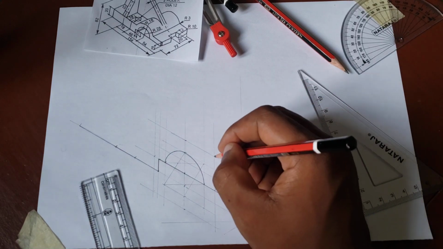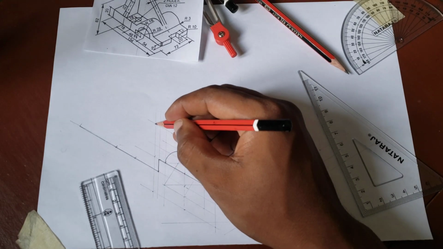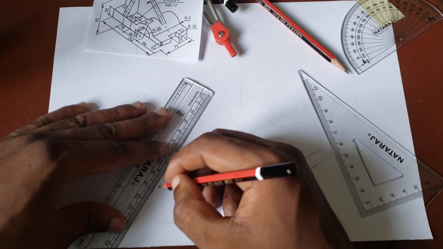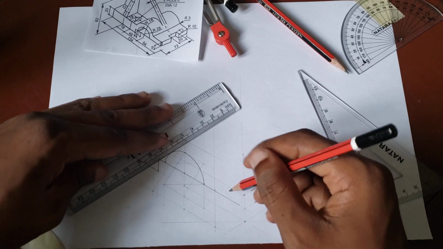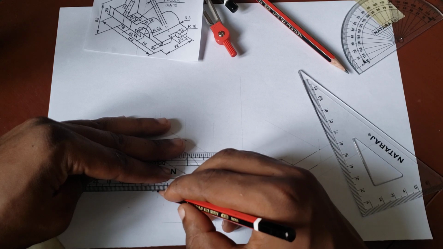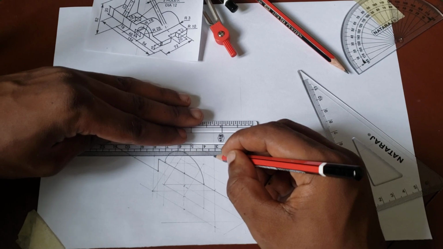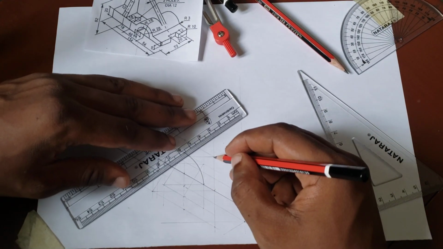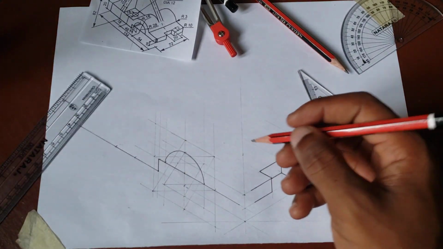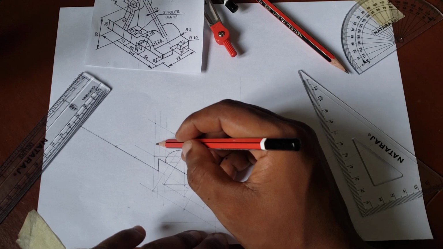Okay. Now my box is from this corner to this corner to this corner to this corner. Now from this corner I will draw a line to this a half, from this corner to this a half, from this corner to this a half, from this corner to this a half. Okay, now my semicircle needs to connect to this line here and here.